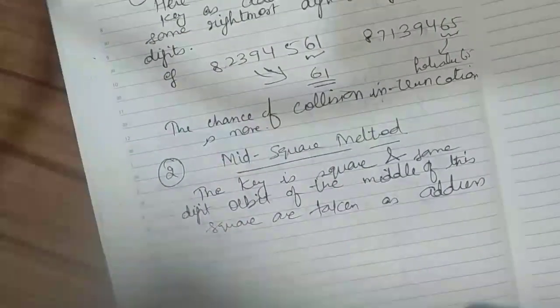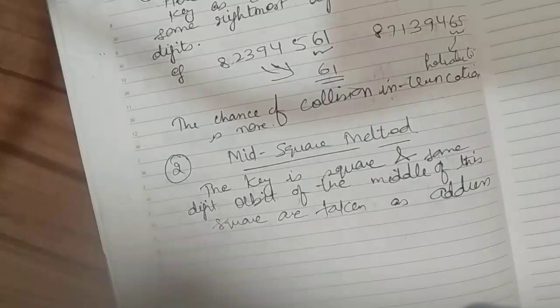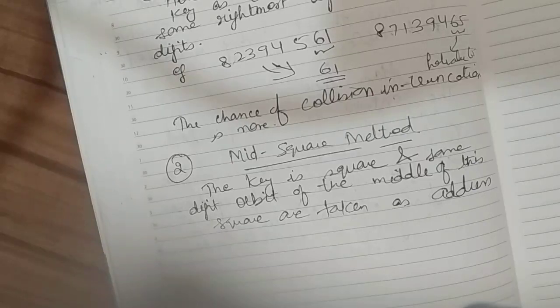We are just squaring the key value, and then taking some digits from the center. Let's take a look at what we will do.